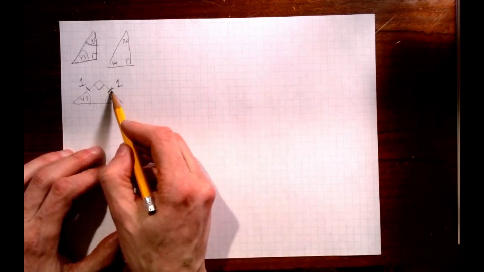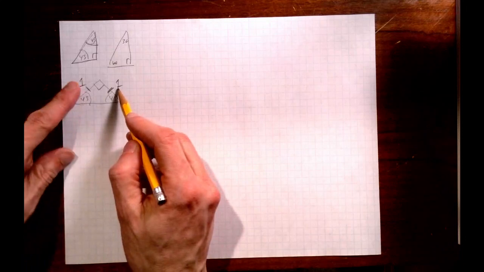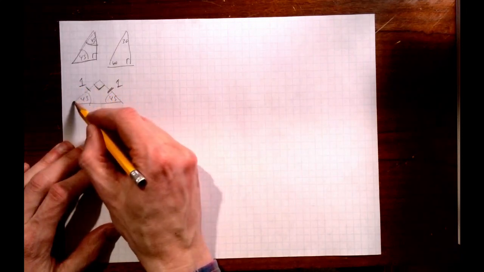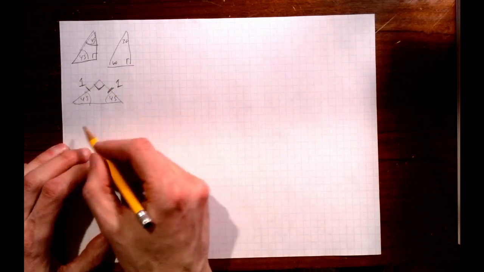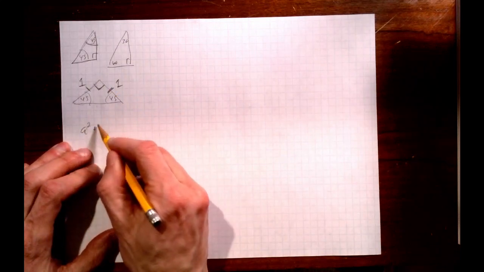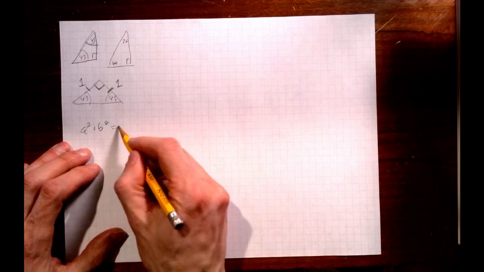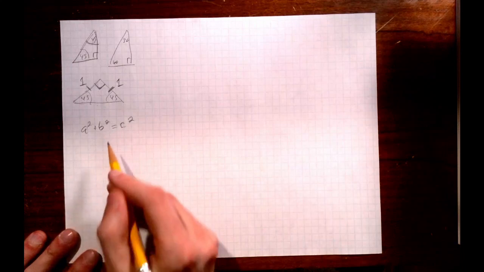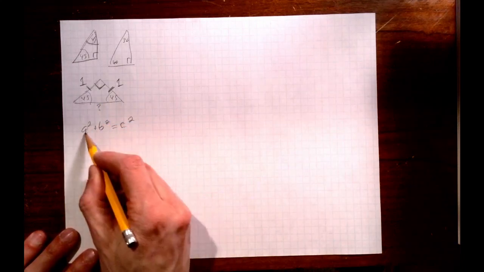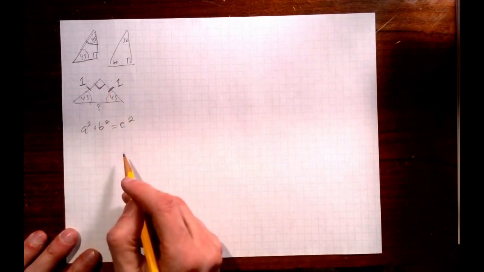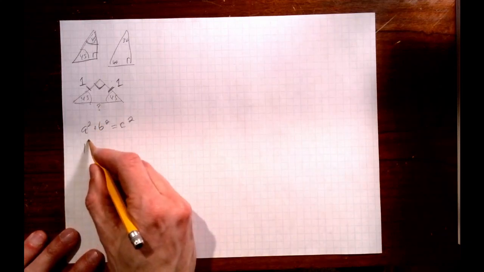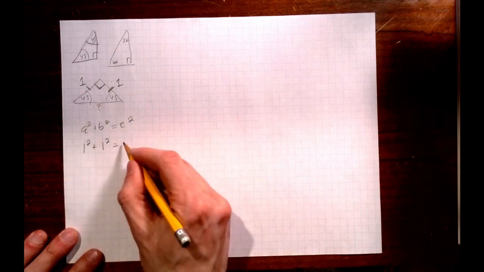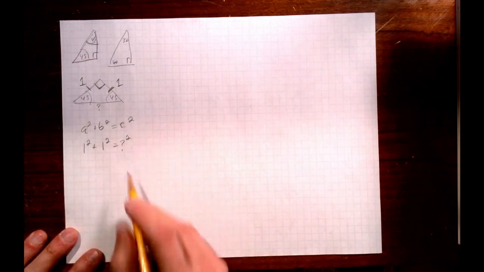So we use the fact that it's isosceles to make these the same, and then look, it's a right triangle, and most of us have had the Pythagorean theorem drilled into us so well that it might as well be tattooed on the inside of your eyeballs. There it is. So we know the legs, we don't know the hypotenuse. So let's work it out. 1 squared plus 1 squared equals something that I don't know what it is. I'm trying to find out.